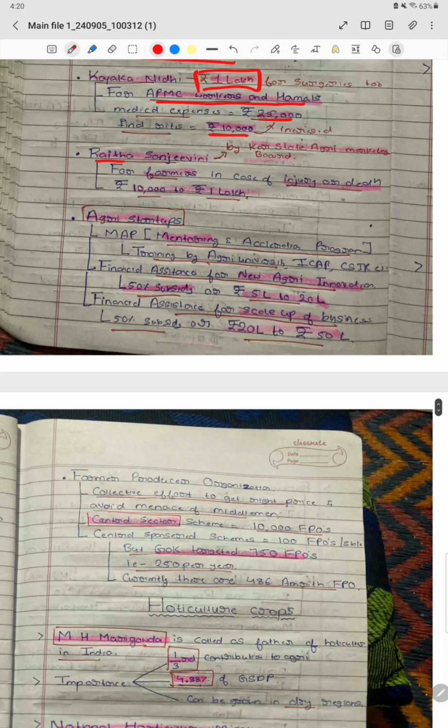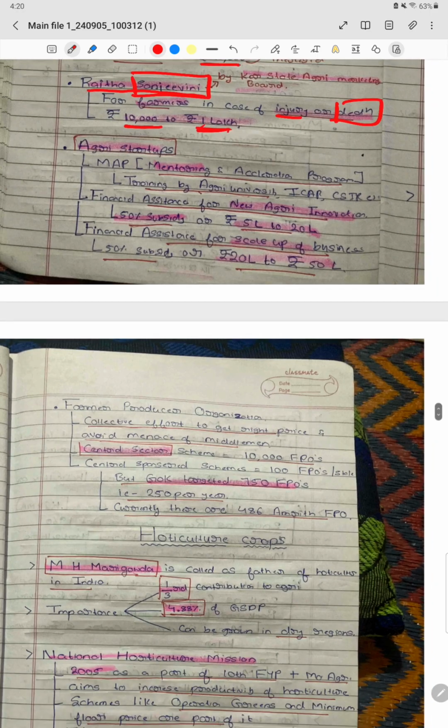Then we have Raita Sanjeevani. Raita Sanjeevani is basically by the Karnataka State Agricultural Market Board, especially for farmers in case of injury or death. They are also giving around 10,000 and 1 lakh rupees. This is also a little bit easy to remember. Like Sanjeevani, it is clear, something related to medical and all. So they are going to give the money in case of injury or death: 10,000 rupees in case of injury and 1 lakh rupees in case of death.